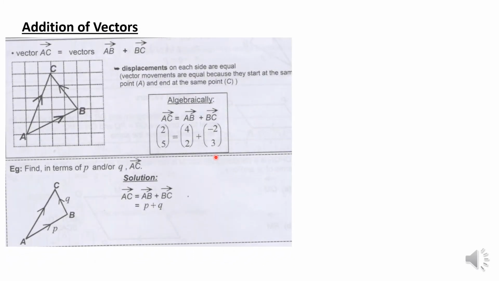Now, the addition of vectors. Whenever you're adding, if you look at vector AC, it's like you're going AB, it's like a traveling thing, all right, plus BC. So going from A to C is like a journey that you are taking, A to B, then B to C. Now, when you're going from A to B, you will see that 1, 2, 3, 4, all right, so that's 4 across and 2 up, and that is what we're referring to, this (4, 2) here.